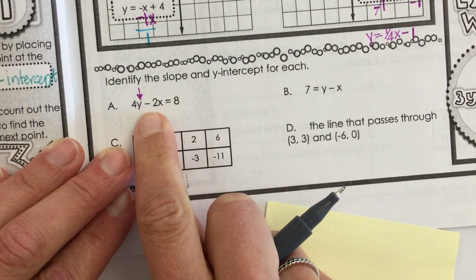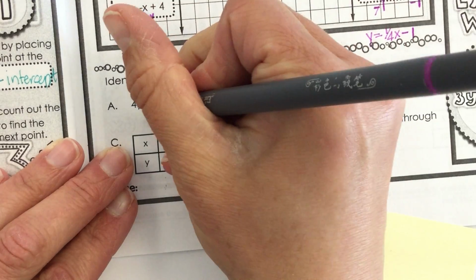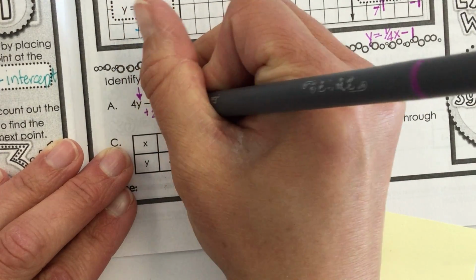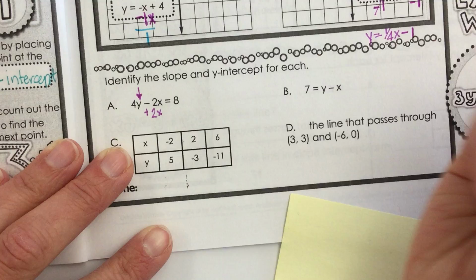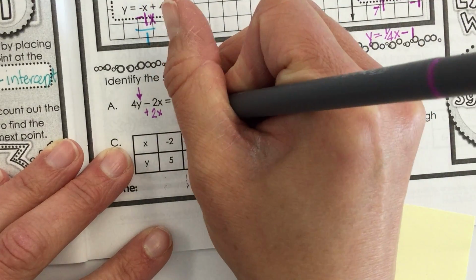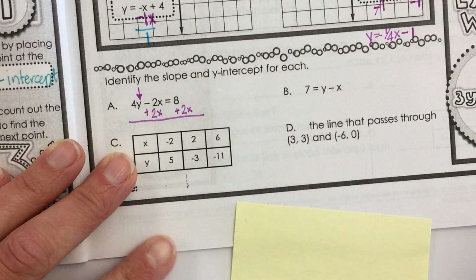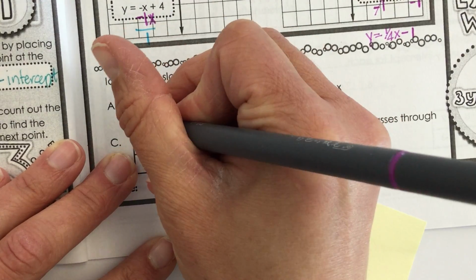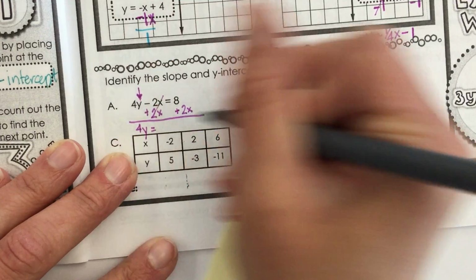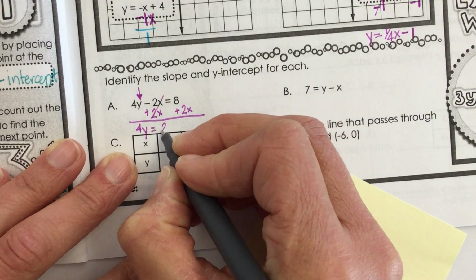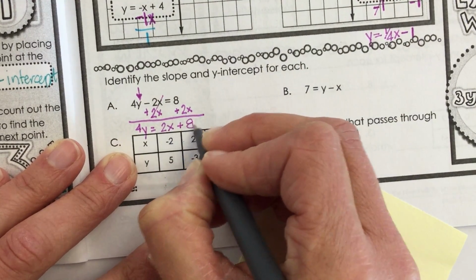So the first move would be to move the 2x to the other side, and we can do this by adding it because I want to cancel it out. So to cancel a negative, I have to add it. Now we cannot add an 8 and a 2x because they don't have like terms. So this gives us 4y equals, and then you just write this out. So 2x plus 8.